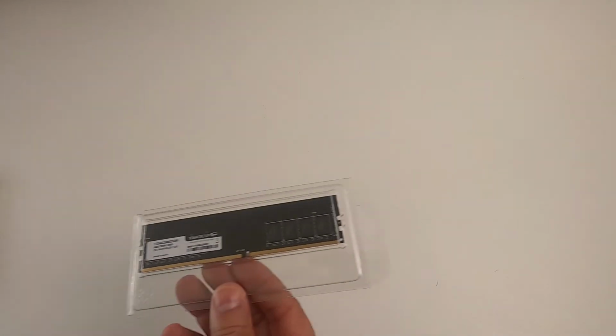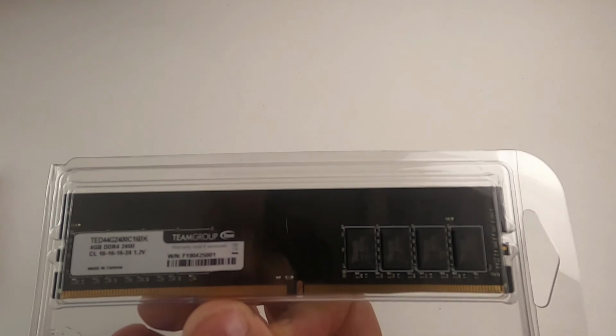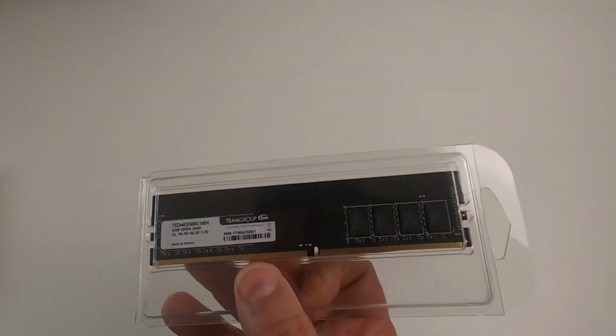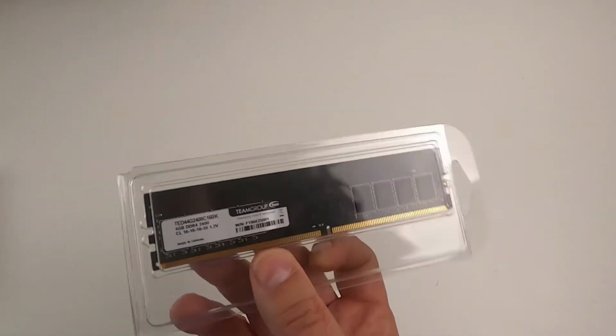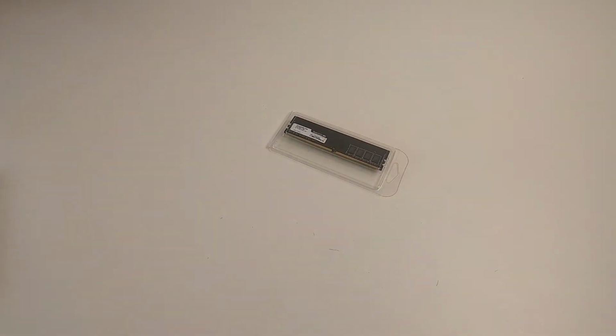This is probably the most confusing and bewildering aspect of getting the parts ready to assemble your own PC. Which RAM do you buy? Well, you can get vanilla sticks like this one. This is a DDR4, a 4 gig single stick. It's 2400 megahertz. That's probably your cheapest option.